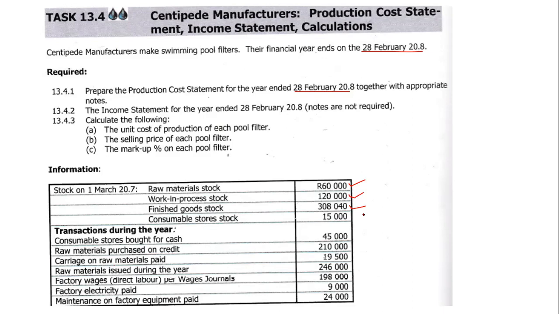Where does this one go to? That's when the consumable stores on hand goes to our indirect materials. Together with this it's gonna be a positive value. That one we added in our indirect materials. All right. And it will just go straight there as cost of finished goods, a positive value.